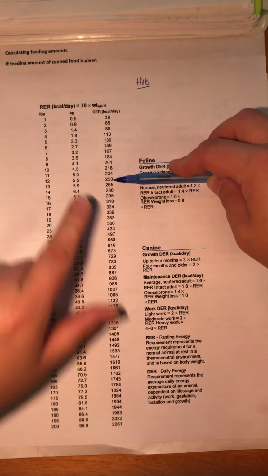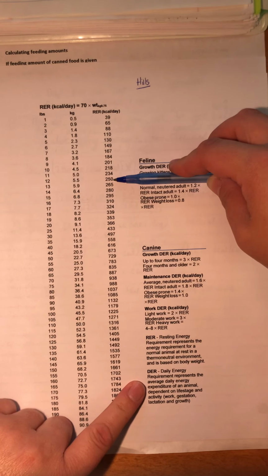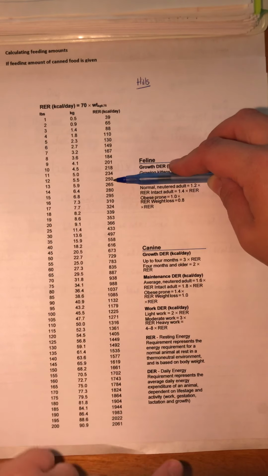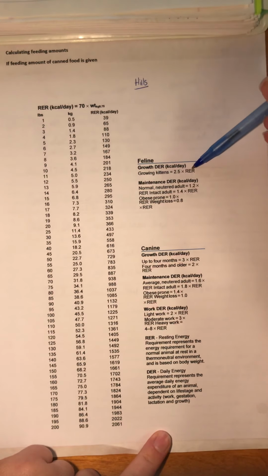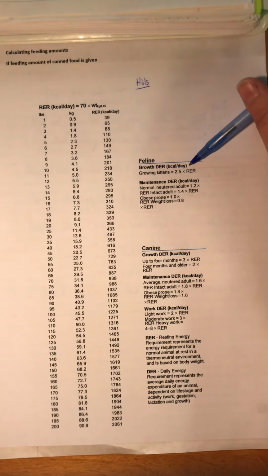That represents the resting amount plus all the energy expenditure of the animal. It's going to be based on life stage and activity. We can look over here and see that there's growth and there's maintenance. If I had a kitten that I was calculating food for, I'm going to use this growing kittens formula.